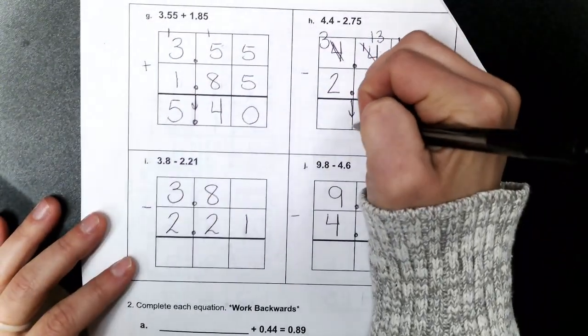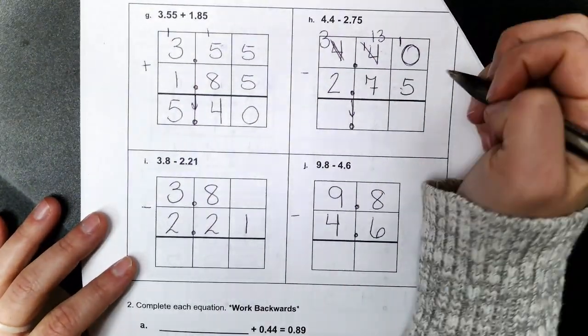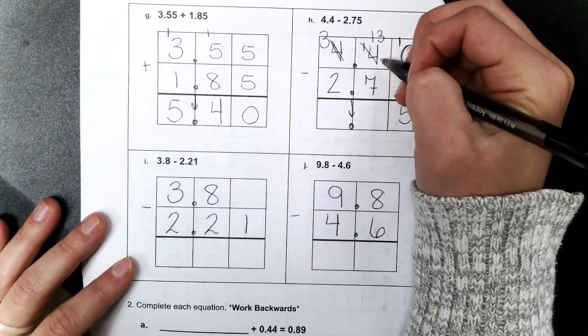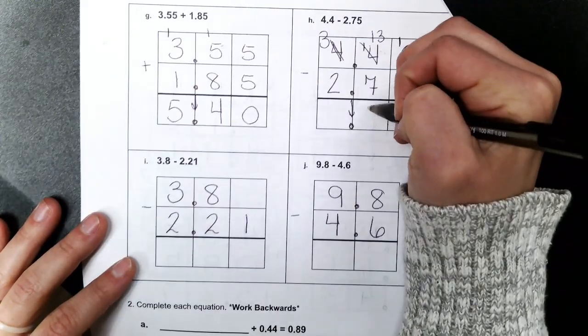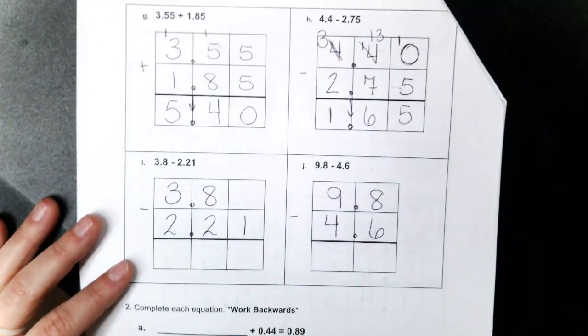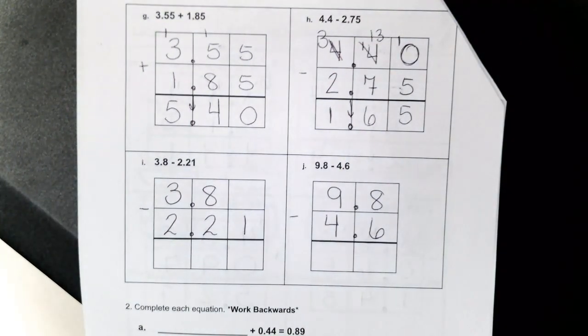Let me bring down that decimal before I forget. 10 minus 5 is 5. 13 minus 7 is 6, and 3 minus 2 is 1. 1.65, or 1 and 65 hundredths.